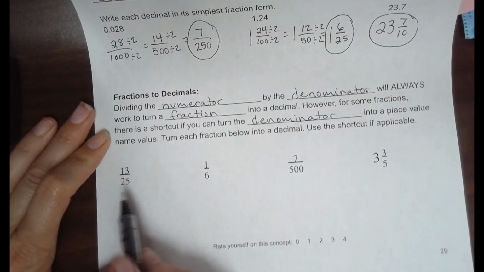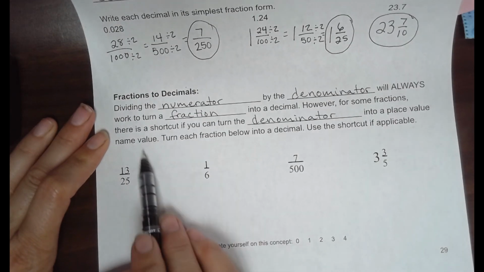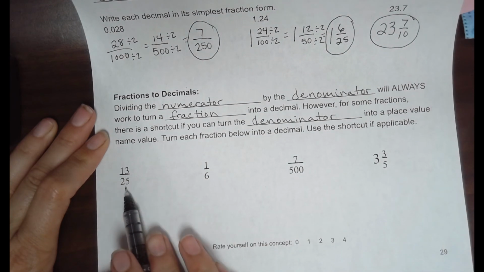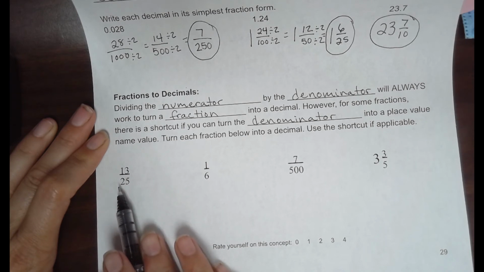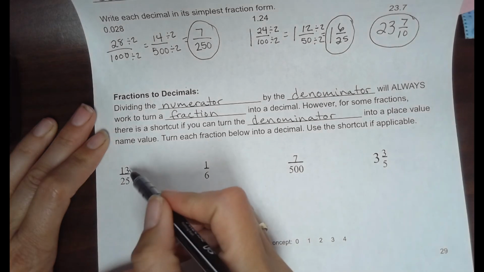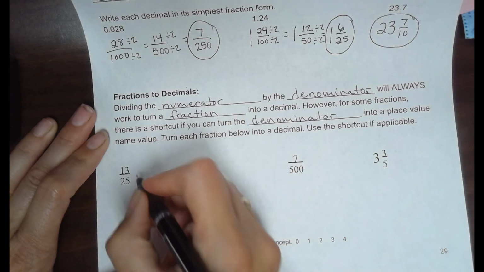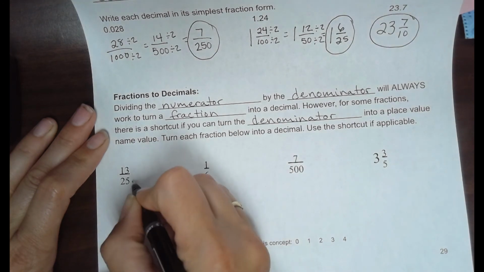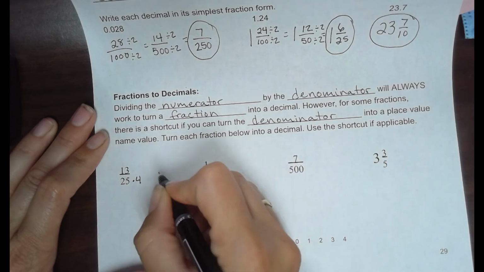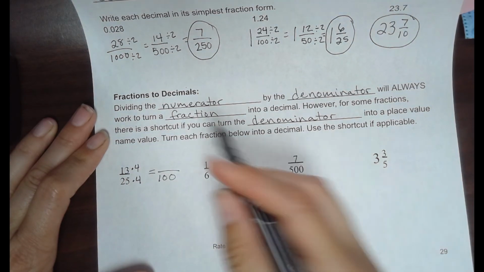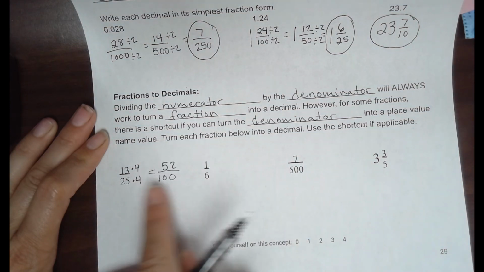use the shortcut if applicable. So 13 over 25. So thinking of our decimal place values, if I can turn this into 10, 100, 1,000, 10,000, that makes it easier to go into a decimal. So you can divide 13 by 25 and get your answer, and it will work. But what I can do is I can turn 25 into 100. So if I times this by 4, I can make the bottom 100. But if I times the bottom by 4, I times the top by 4 as well. So 13 times 4 is 52.